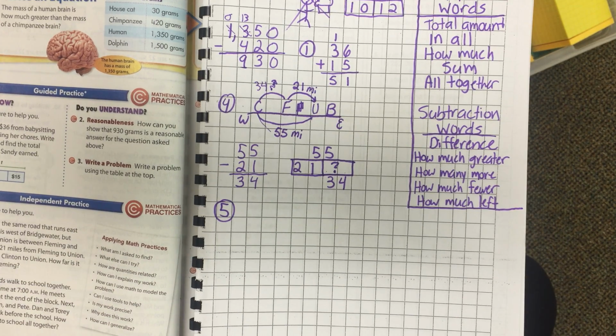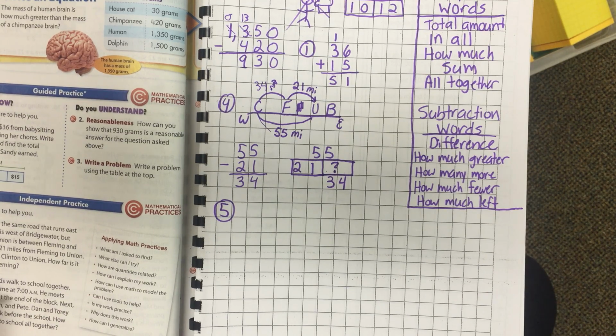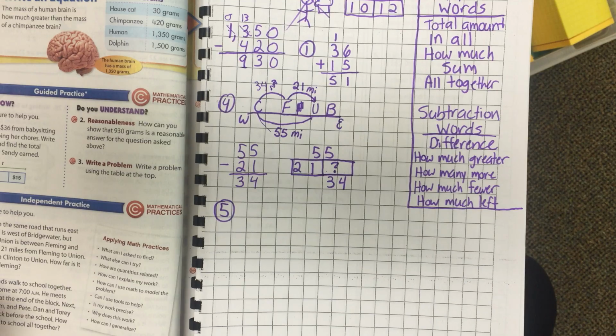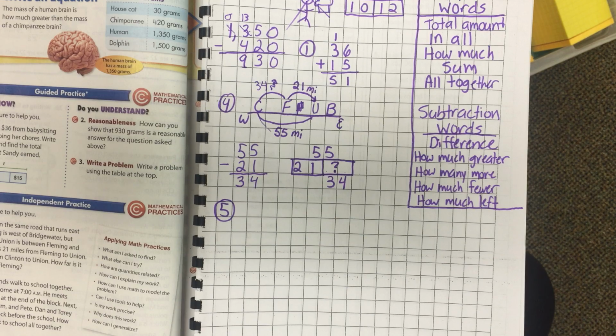So, Scott and his friends walk to school together. Scott leaves his home at 7 a.m. He meets Johnny and Zach at the end of the block. Next, they meet Paul, Tim, and Pete. Dan and Tori join them 1 block before school. How many friends walk to school altogether?